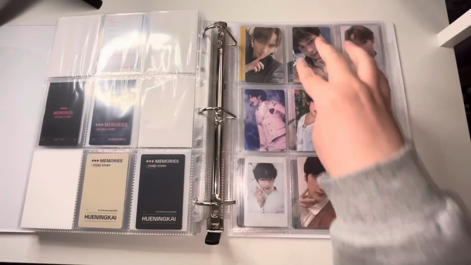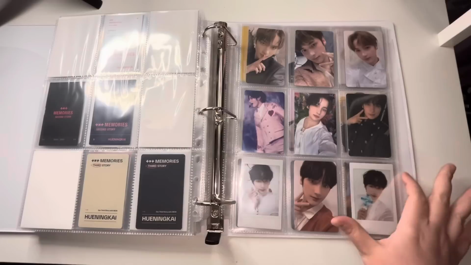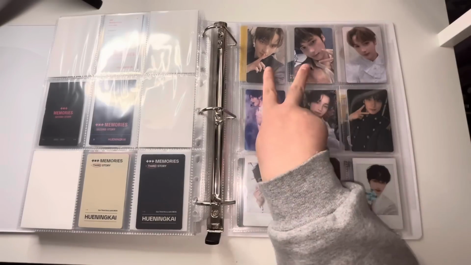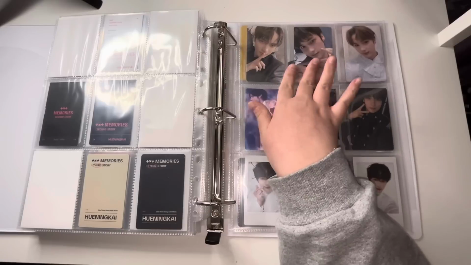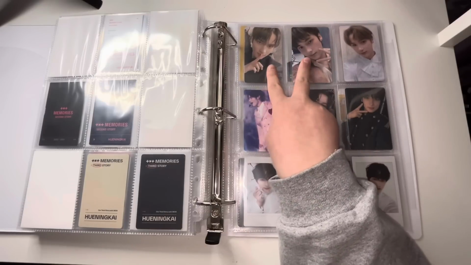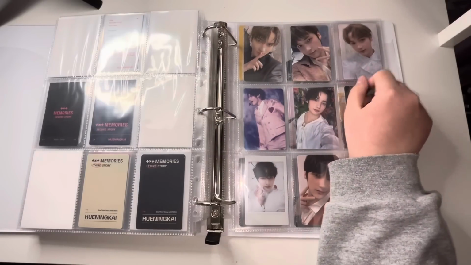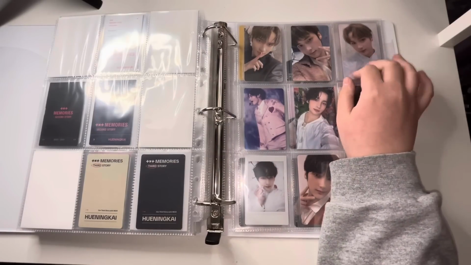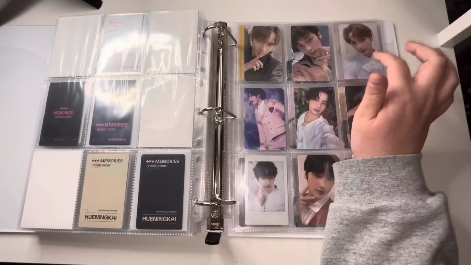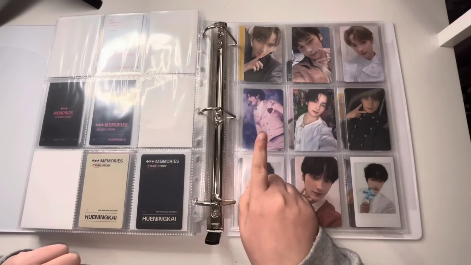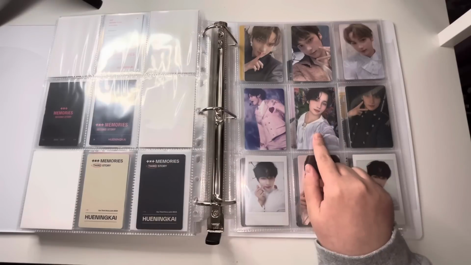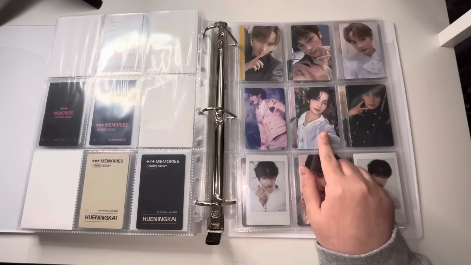Okay, this is concert stuff. So these were the Act Lovesick concert and DVD and digital code cards. This was their Shining Together online concert photo card, so I kept it here. This one was Act Lovesick Japan. This is his Moazone card. You could either get this at LA or you could get this at the Korea show.